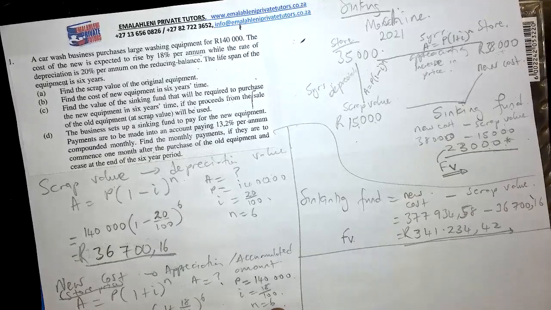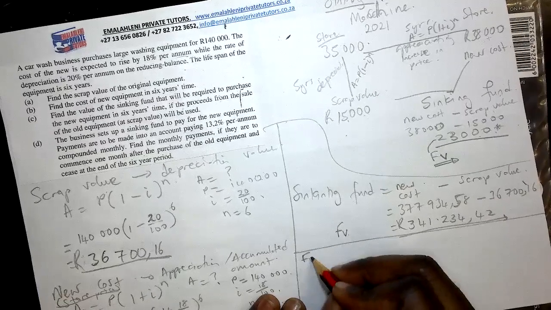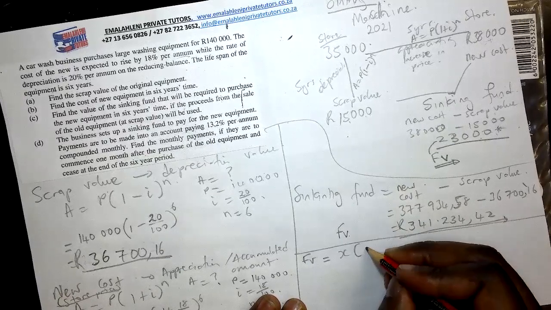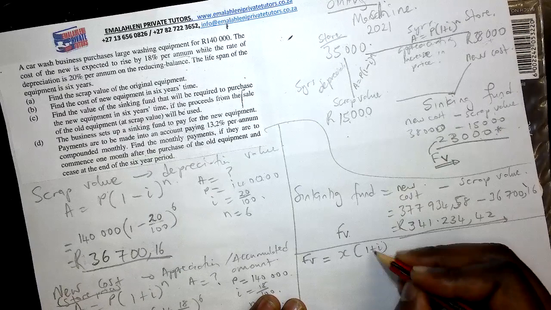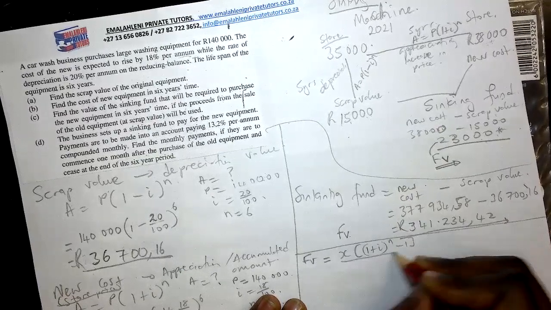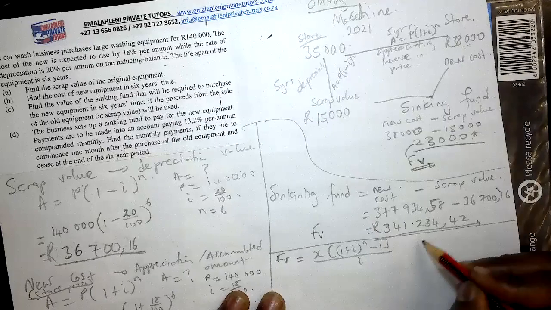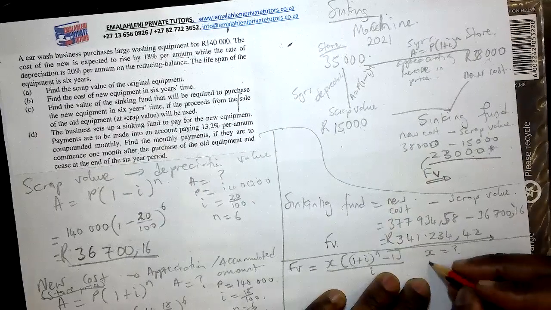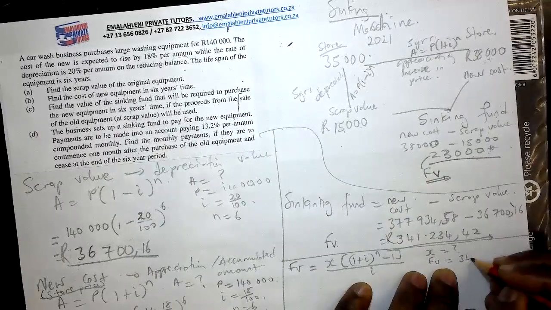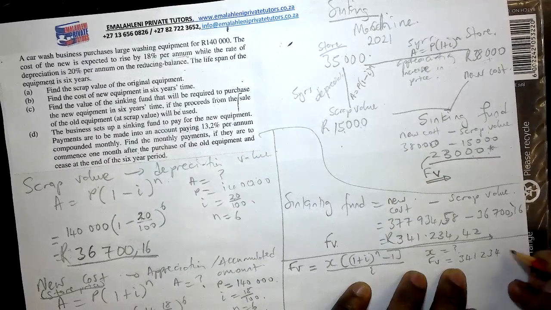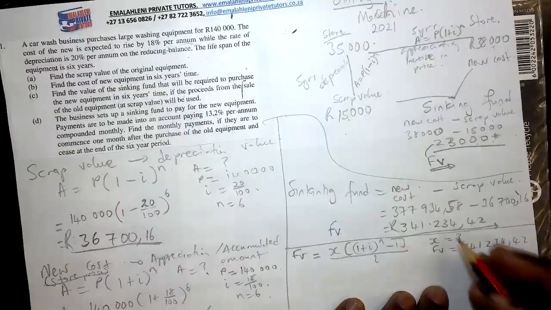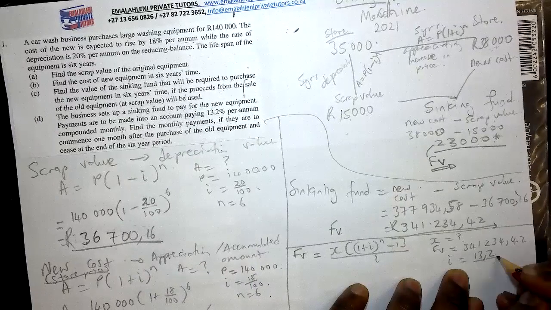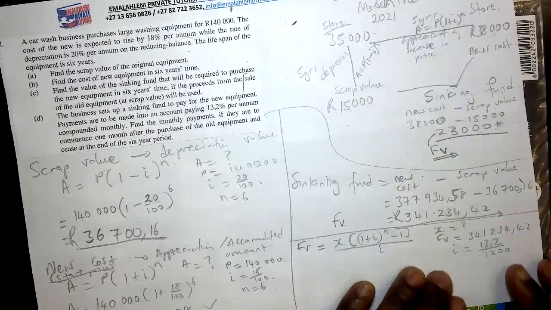That's our FV. So we are going to use the formula FV is equals to X bracket (1 plus I) to the power of n minus 1, all over I. And what are we looking for? We are looking for X because we want to find monthly payments. And what is our FV? FV is already 341,234.42. That's the amount that we need in future. Okay. Then what is our I? Our I here will be what? 13.2 over 1200.